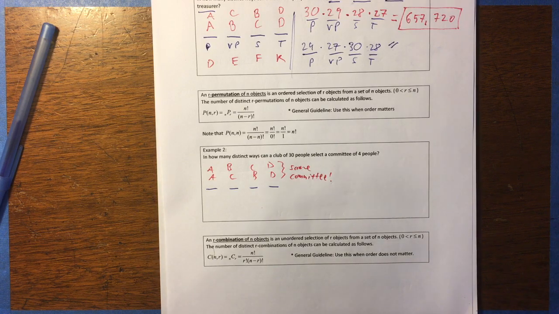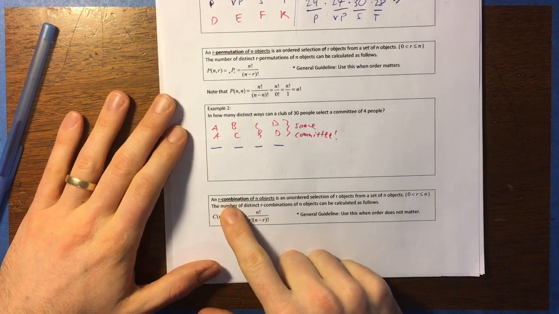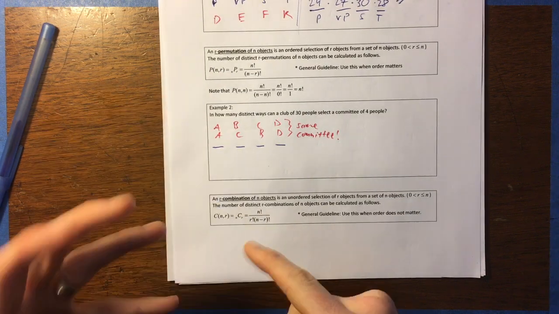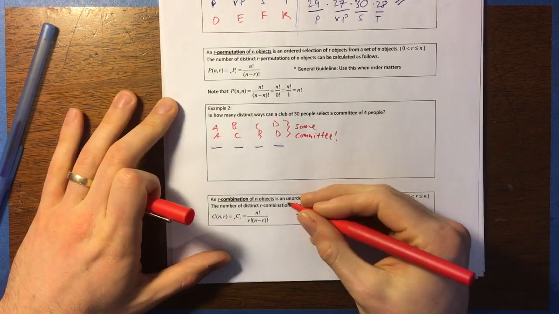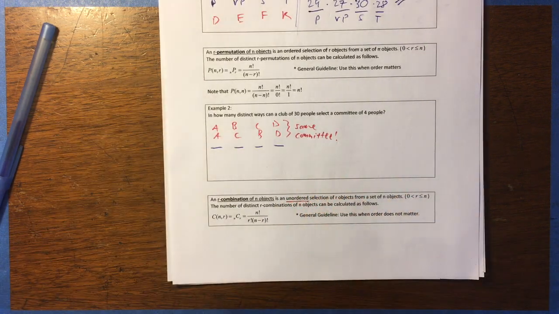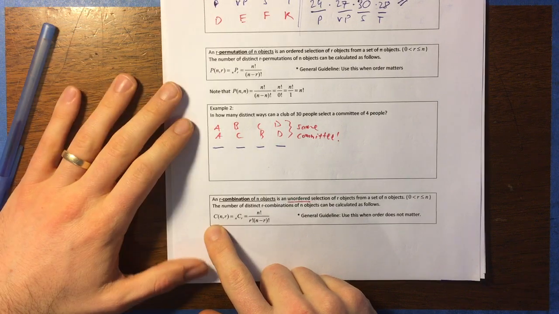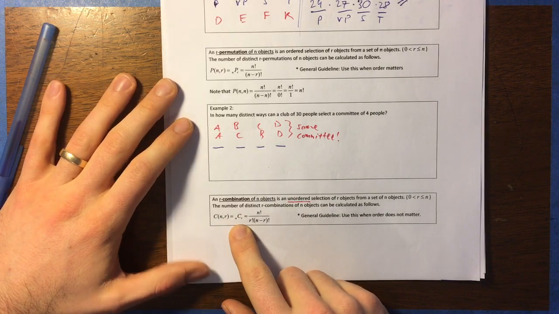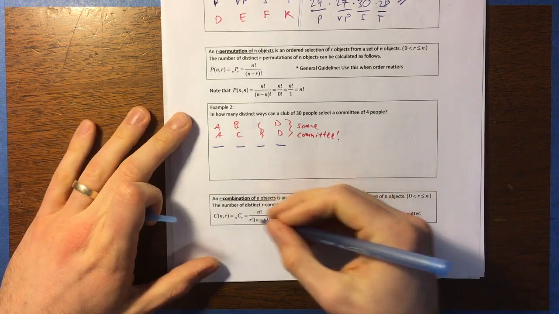So when you change it like that, so that instead of being an ordered selection, it's now an unordered selection, that's called a combination instead of a permutation. So this is an r-combination of n objects. It's an unordered selection, right? That being the key word there, unordered. A selection of r objects from a set of n objects. And we use the notation to count the number of different possible ways to do that, C(n,r) or nCr. And it's almost the same, okay?